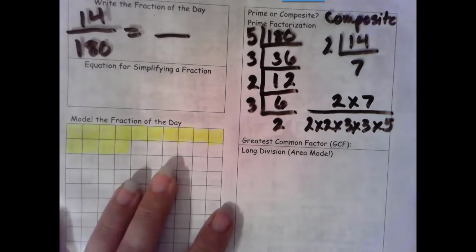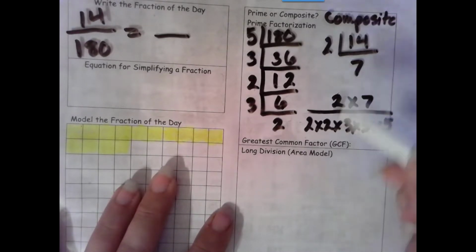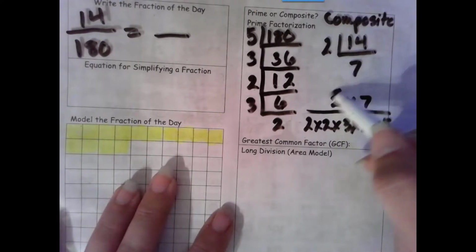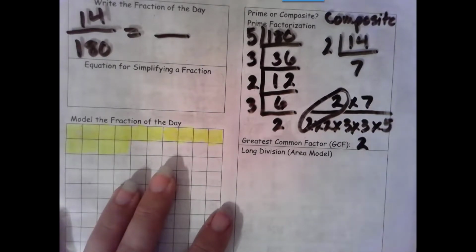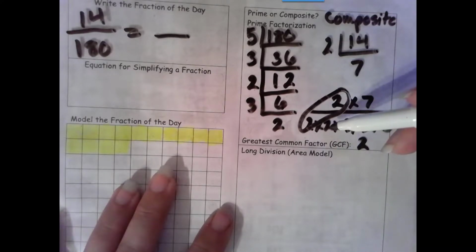So let's see what we have in common, what numbers we have in both the numerator and denominator that are being multiplied. And we have a 2 in common. So that means 2 is our greatest common factor, and that's the groups we're going to make. We're going to be left with a 7 in the numerator. I keep misspeaking today. Then 2 times 3 is 6 times 3 is 18 times 5 is 90. So we're going to have 7/90ths when we're done.